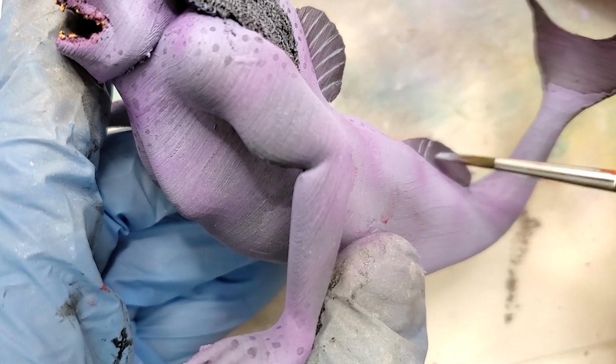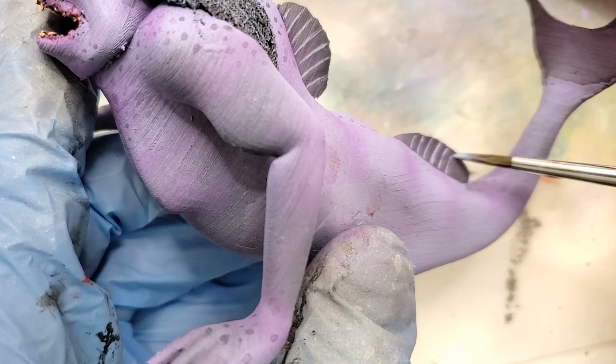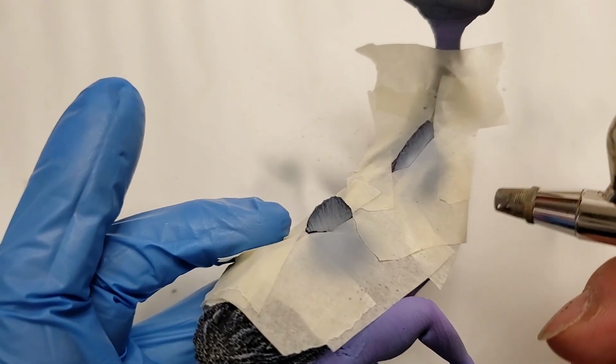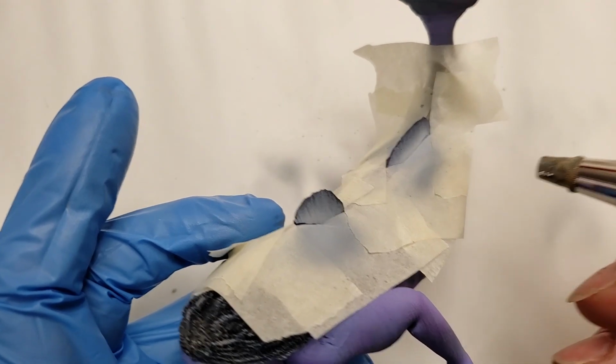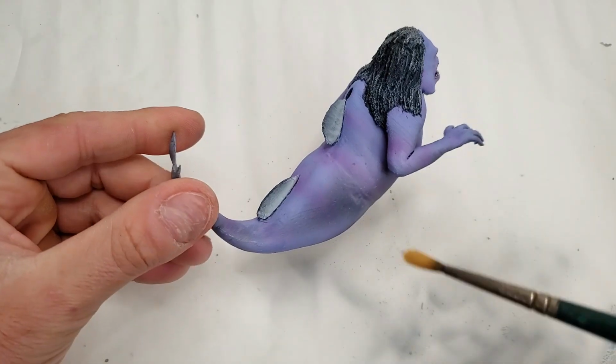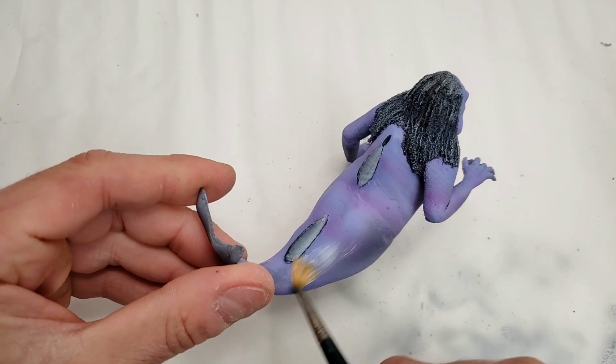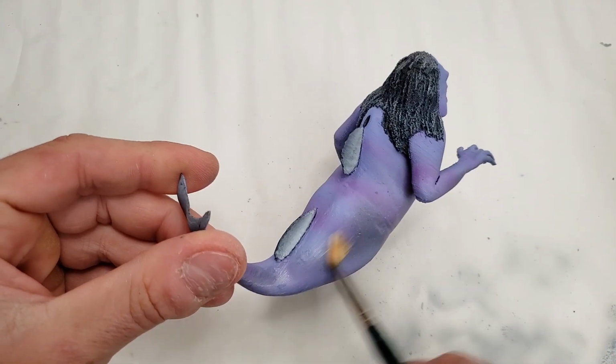I painted the dorsal spines in the fins and then covered most of the work with the airbrush. To make the merman look wet, I covered it with a glossy paste.